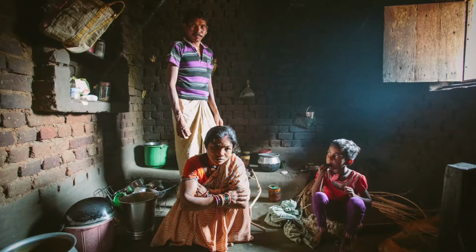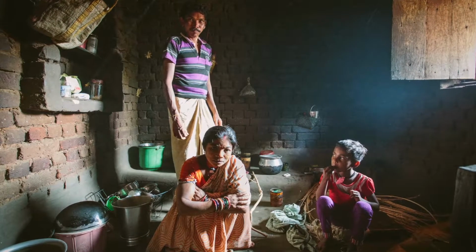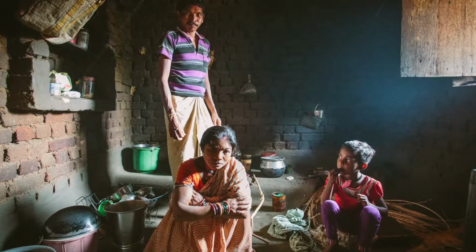We know that this year about 4 million people will die prematurely from breathing cooking smoke, making traditional cooking one of today's greatest environmental health threats.